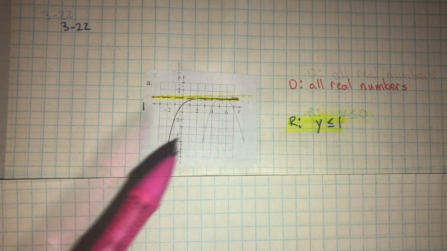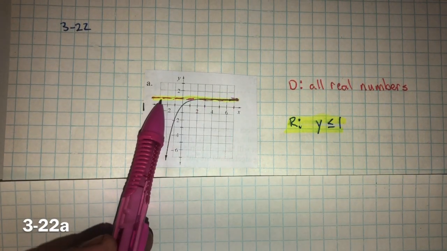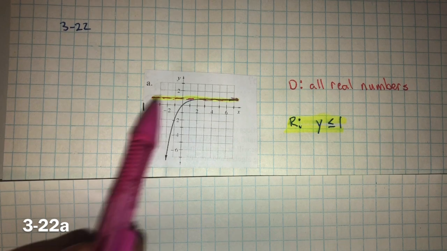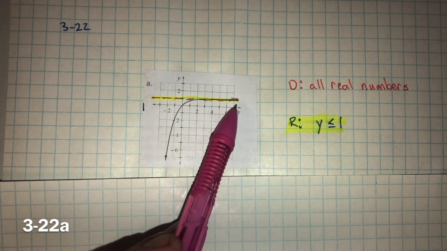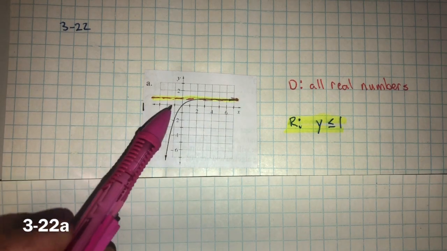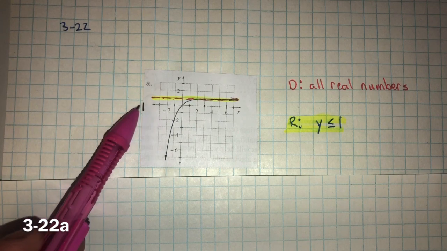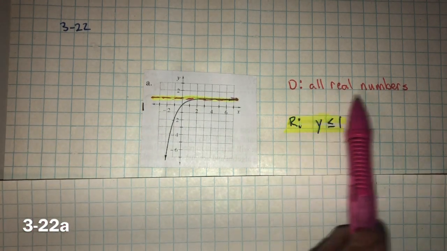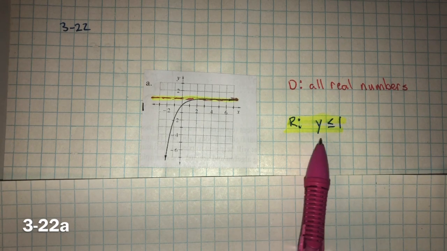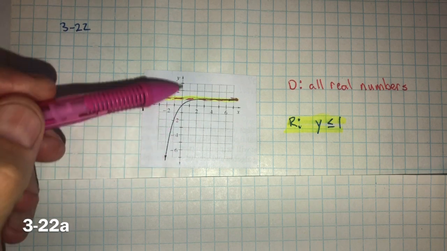For 322a, all the x values, or the domain, you can see to the right, heading towards the positive x's infinitely, and also this graph is going to the left, or to the negative x values, infinitely. So the domain is all real numbers. The range, the y values, so now here's the y-axis.